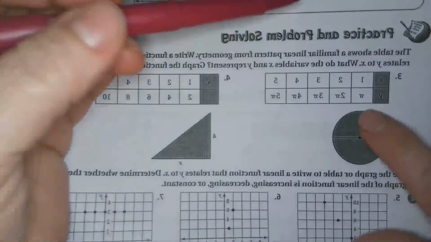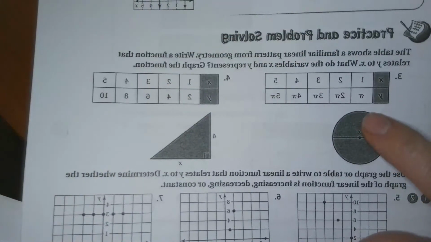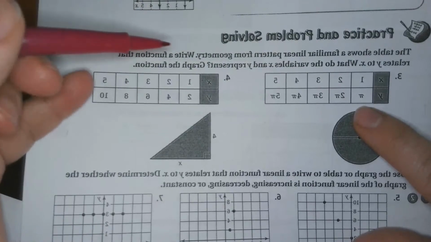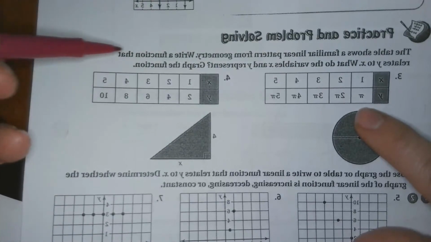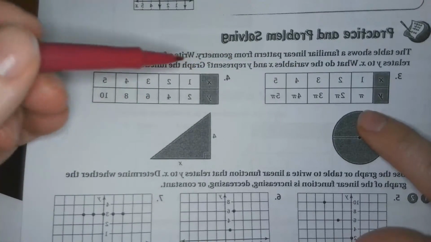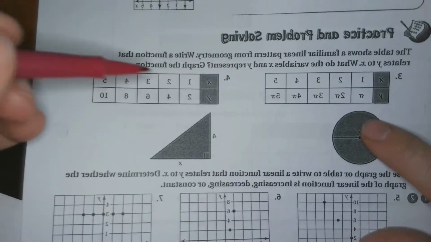Sometimes on day 2, we'll come back and look at those. So right here, same thing we were doing over here. The table shows a familiar linear pattern from geometry. Write a function that relates y to x. What do the variables x and y represent? Graph the function.